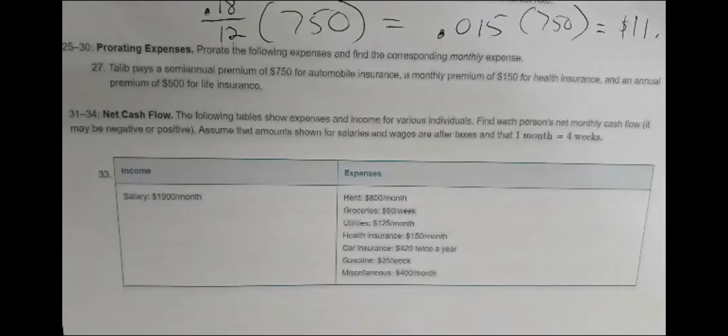Prorating. So now we want to prorate things. This is something pretty common. They'll prorate stuff like if you go and get rent and it's not the beginning of the month, they'll prorate however many days of rent or something like that, right? They'll divide however much you get into however many days you have. So that's kind of what we're doing here.